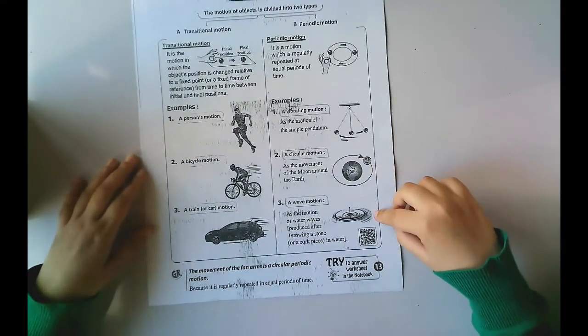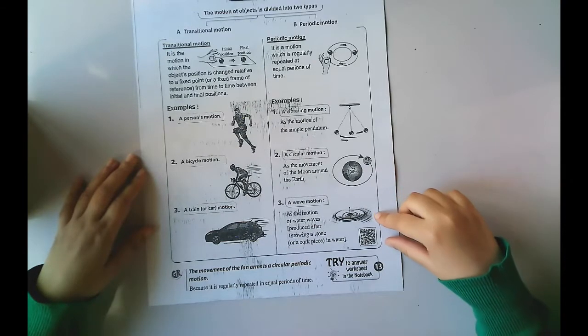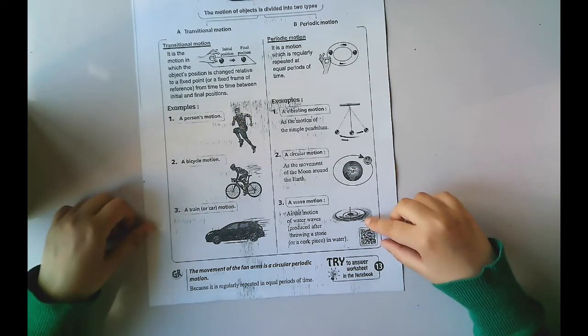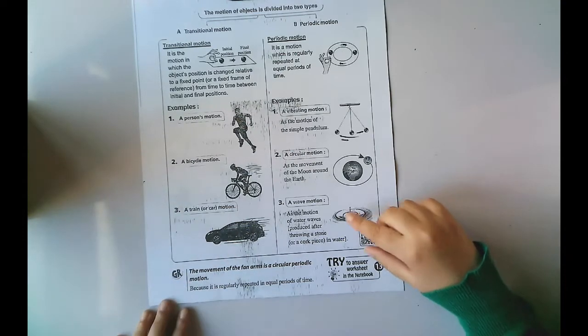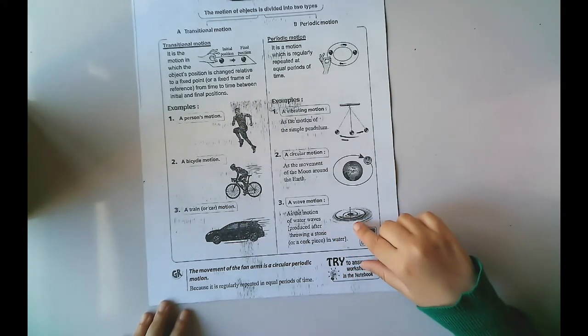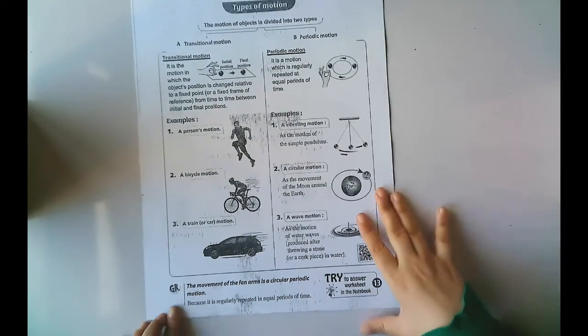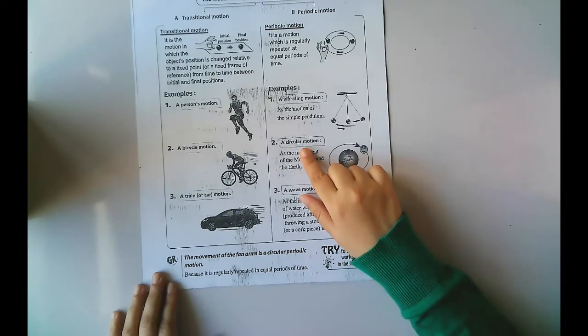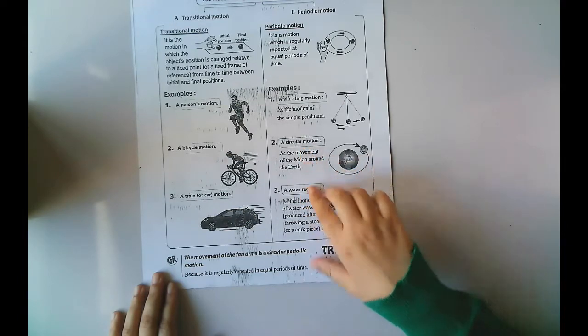Wave motion is the motion of water waves, like the water waves produced when we throw a piece of stone or a cork in the water. It will make water waves, and we will call this motion wave motion. Another example of circular motion is the motion of the fan. The motion of the fan is also considered a circular motion because it's regularly repeated in equal periods of time.